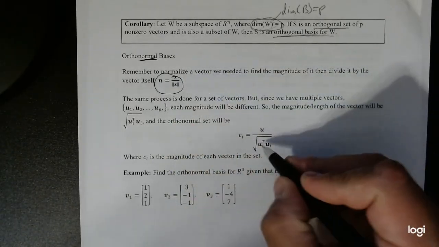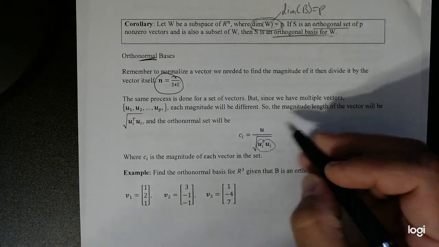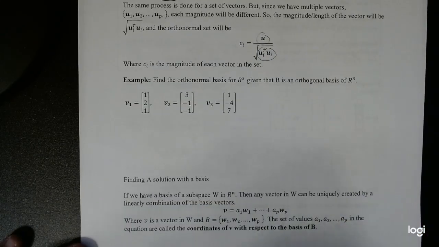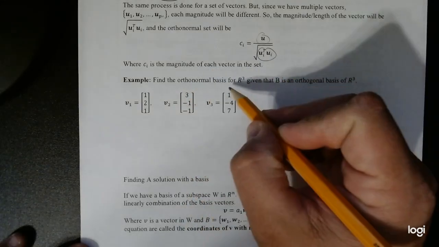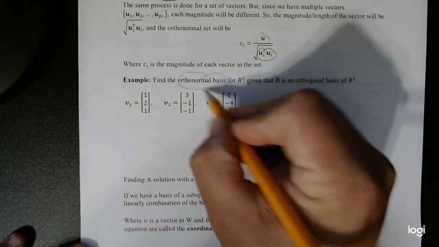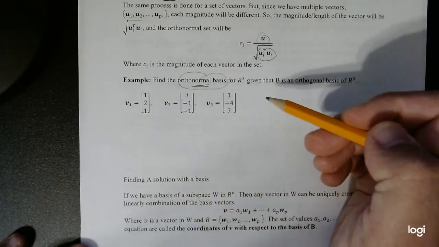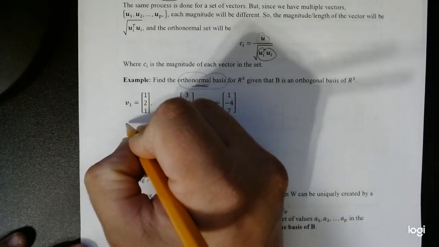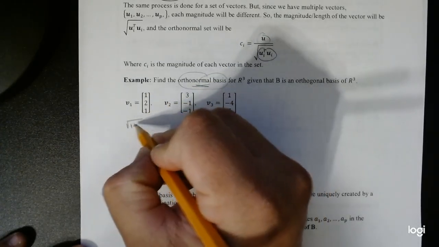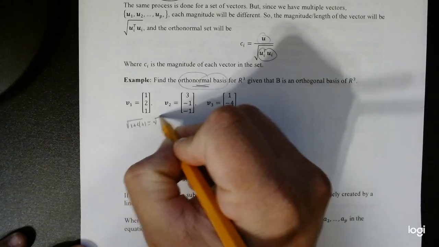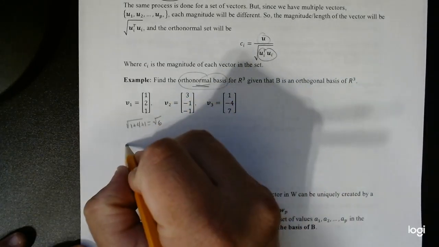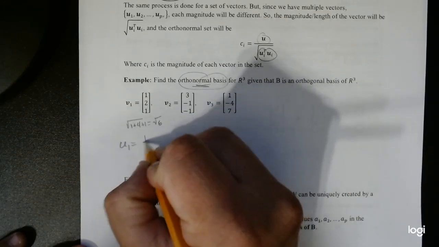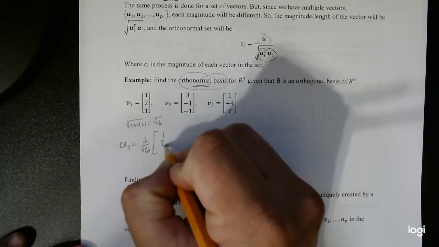The length of the vector is the square root of the dot product of its transpose with itself, and we multiply by its original vector to begin with. So, for example, given an orthogonal basis, we want to find an orthonormal basis, so we just have to normalize all of the vectors. It's basically the dot product of each vector with itself inside the square root. So it's 1 squared plus 2 squared plus 1 squared, which is the square root of 6. So we'll call it U1, which is equal to 1 over the square root of 6 times the vector (1, 2, 1).